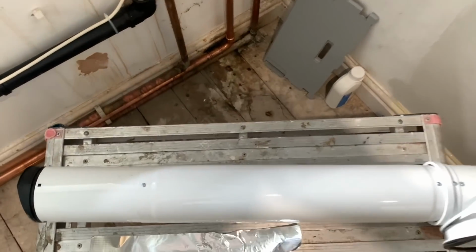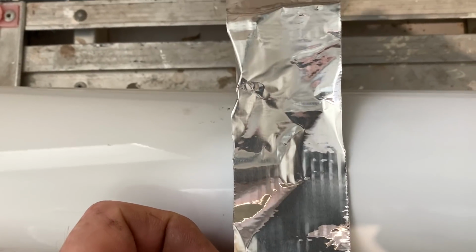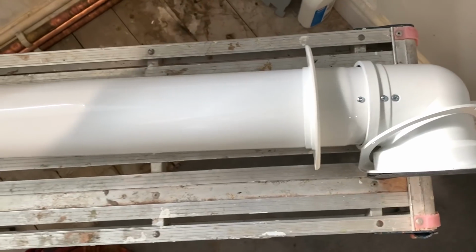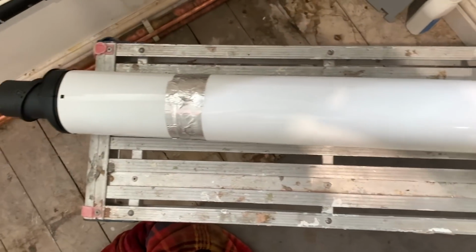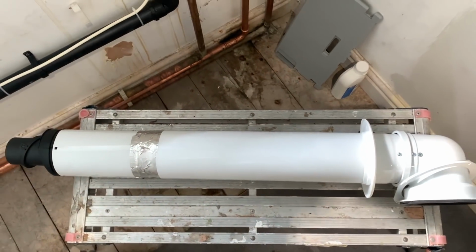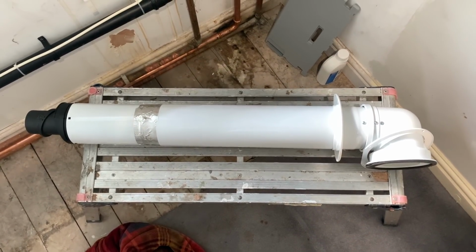So just to contradict myself, this is a Worcester flue, and this flue does need screwing and taping because it's a telescopic flue. And this joint will be inside the cavity wall, so it needs to be taped. So yes, there are some cases where flues do need to be taped if the manufacturer supplies the tape and tells you to do it.